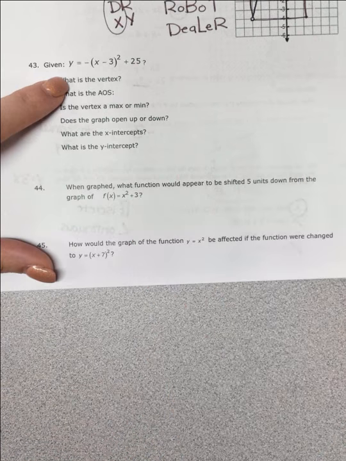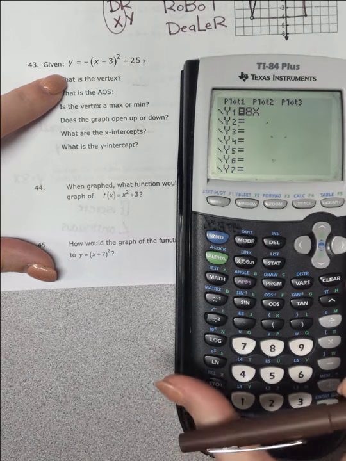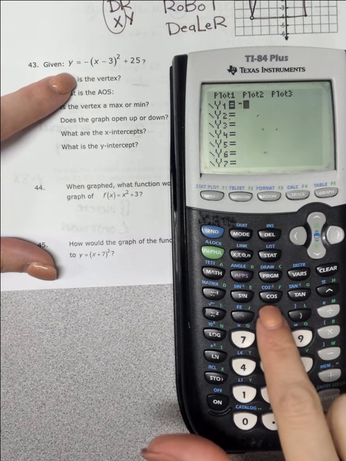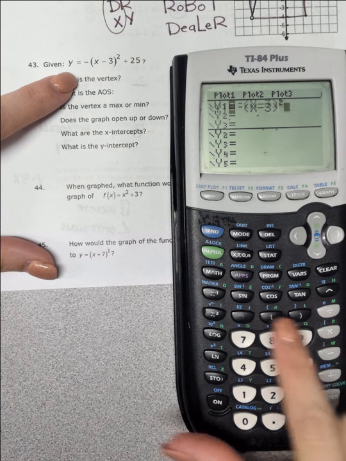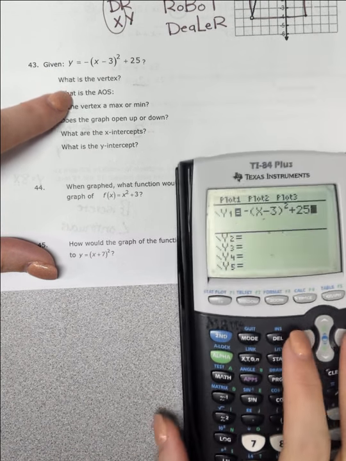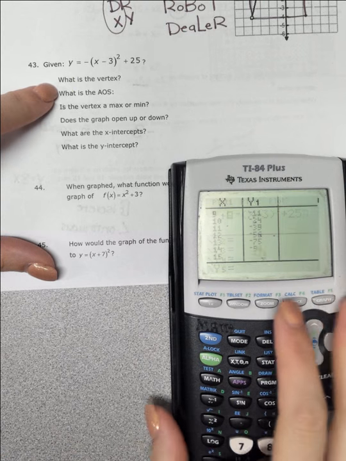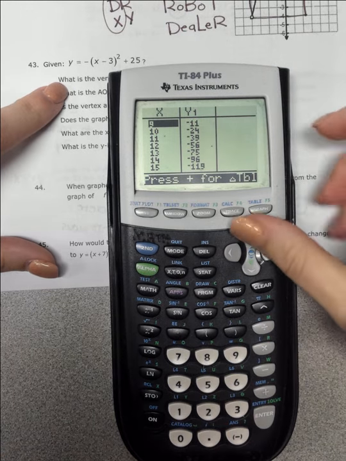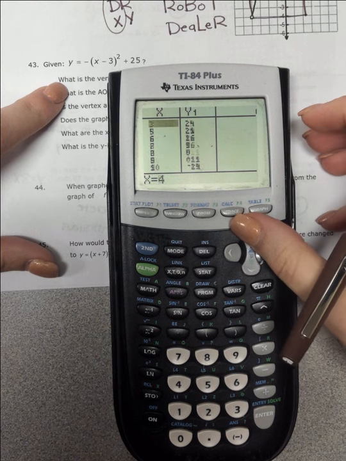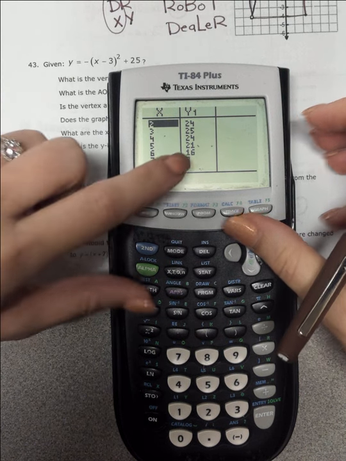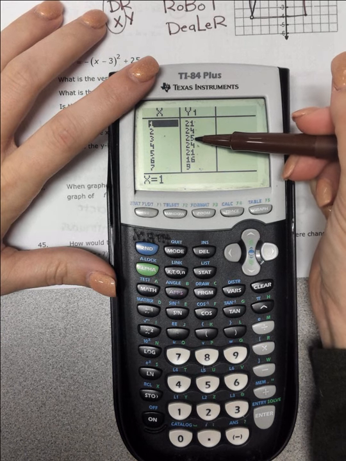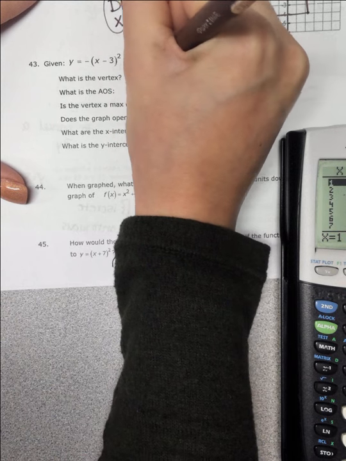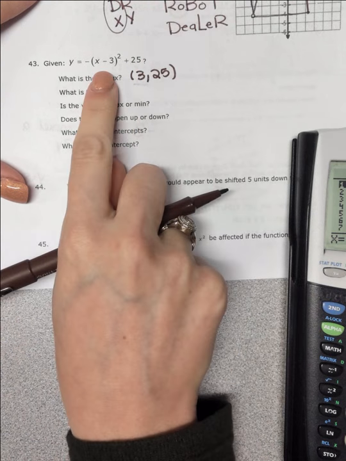Alright, given this equation, they gave us an equation. Anytime that happens, put it in your calculator. So negative (x minus 3) squared plus 25. And they want to know what the vertex is. So this is where you look for your pairs. Okay, so there's some pairs: 21, 21, 24, 24. So right in the middle is 3, 25, which I also could have gotten from vertex form.